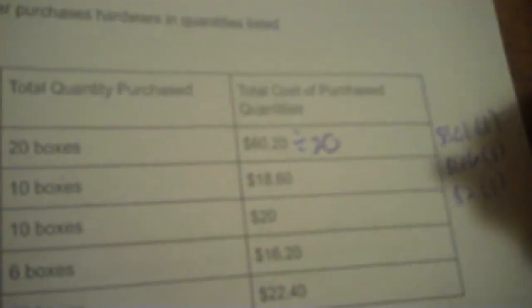Well, I can just multiply these and add, but I need to find out how much just one box would cost. He needs 3, but let's divide the cost by the boxes to figure out what that costs. So 60.20 divided by 20 is $3.01 for one. 18.60 divided by 10 is $1.86. What I just figured out is how much one box would cost. 20 divided by 10 is 2. That would be the cost of just one box. 16.20 divided by 6 is $2.70 for one. 22.40 divided by 12 is $1.87. That's how much one of them costs.